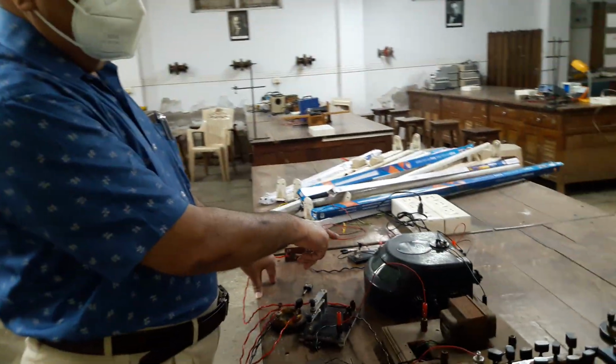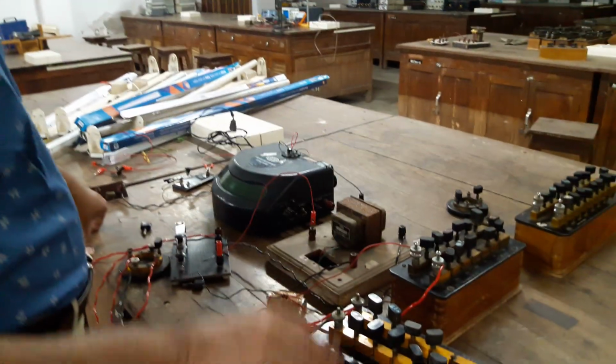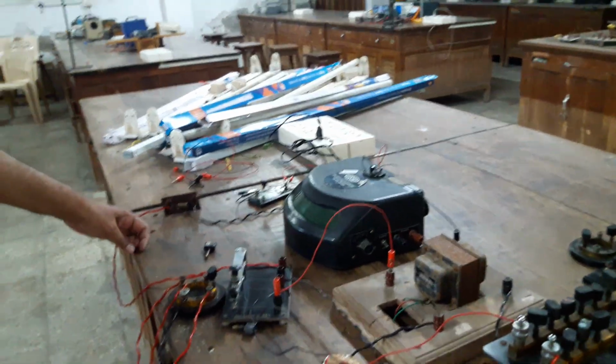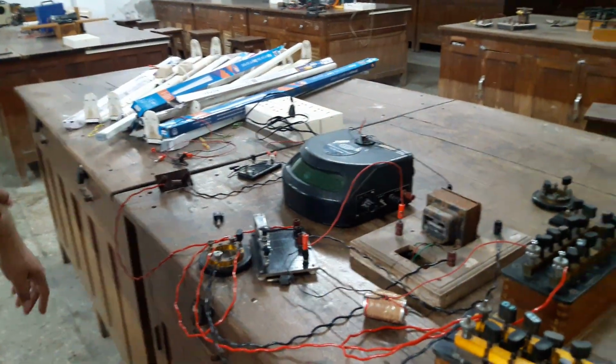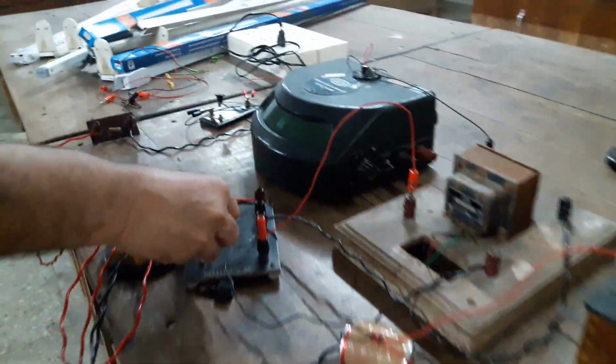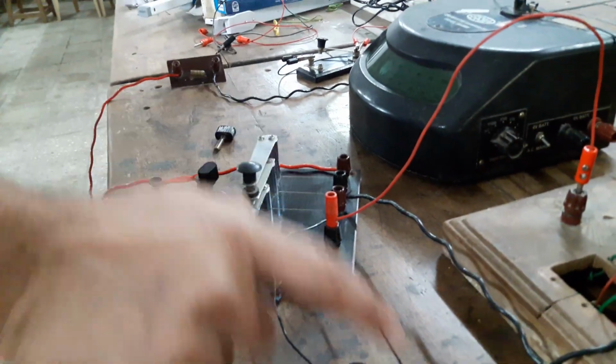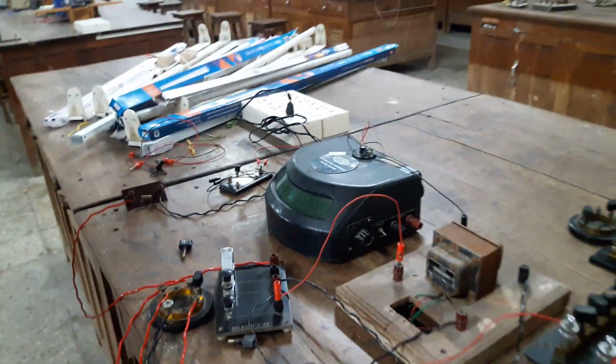The standard time period for this galvanometer is 2 seconds. It is given. Then the actual experimental part will start. Now, these two keys, K1 and K2, are there. When I close K1 first, the cell will be in the primary circuit.